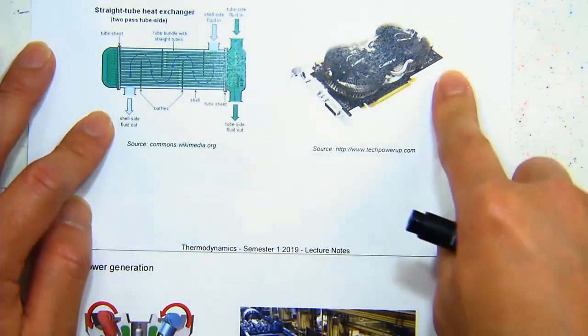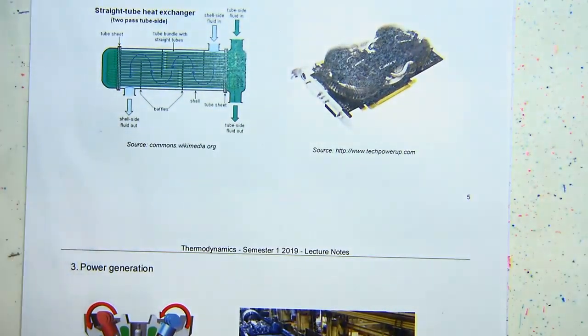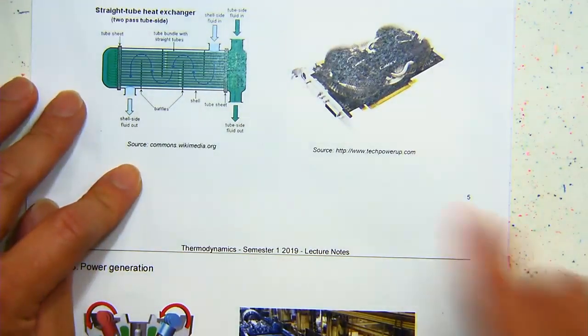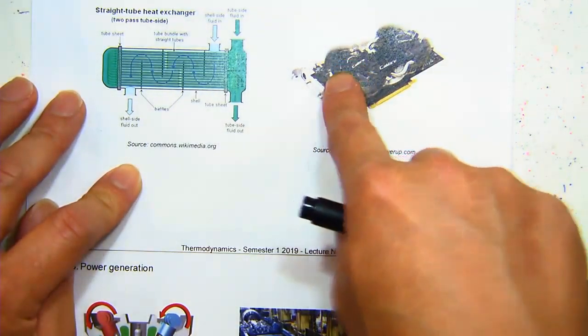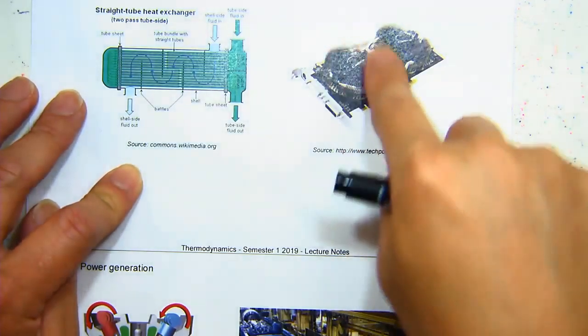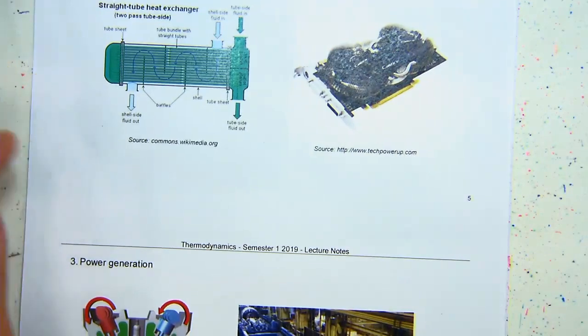So for this device, I think this is a fan on the desktop computer, you're mainly dealing with conduction, where heat is being conducted off the CPU or the electronic component which is generating heat, and then through convection, a fan brings air to dissipate the heat away.